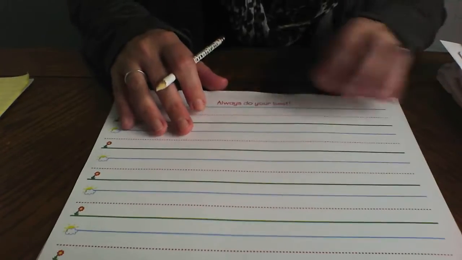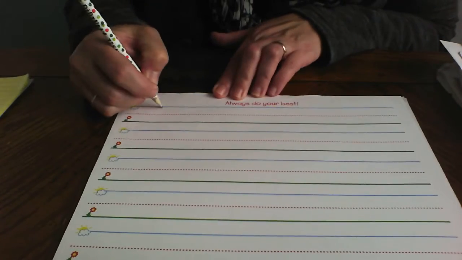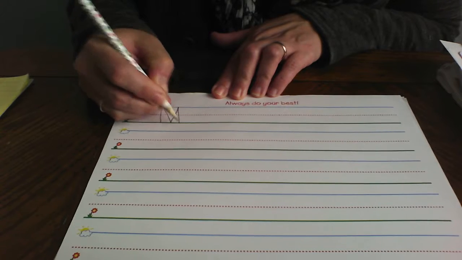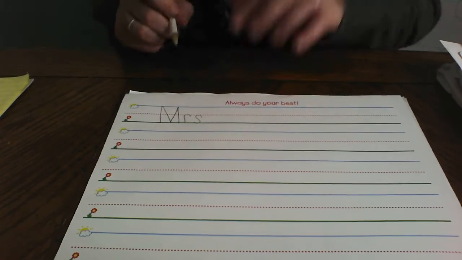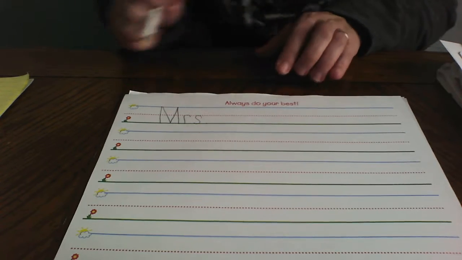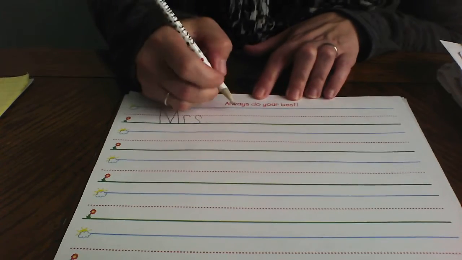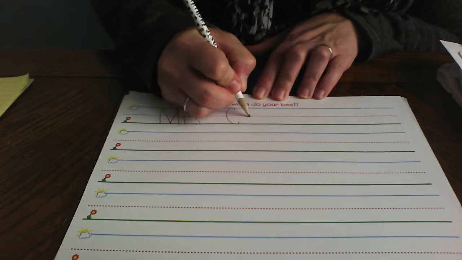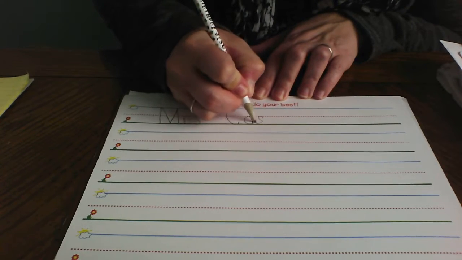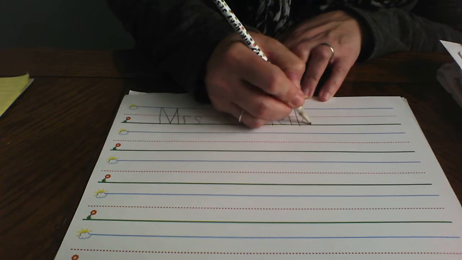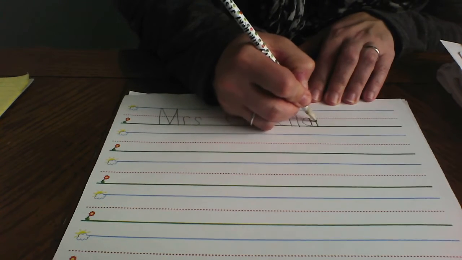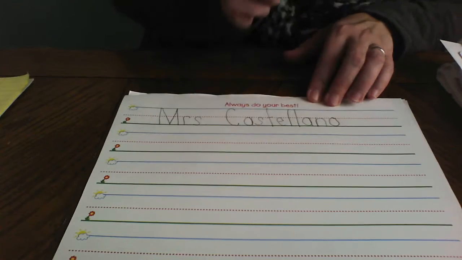First thing Mrs. Castellano is going to do is write her name, right? On the top line, you guys can write your first and last name. So you might write Elodie Garcia or Zachary Boynton. And so Mrs. Castellano is writing Mrs. Castellano. It takes Mrs. Castellano a little bit longer because she actually is writing upside down for you guys.